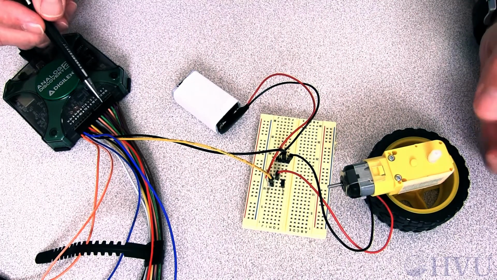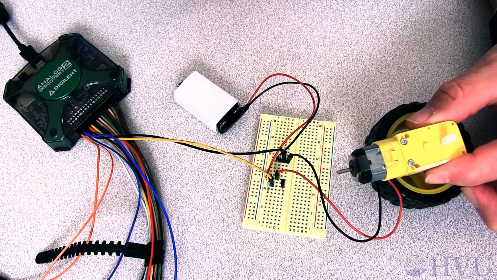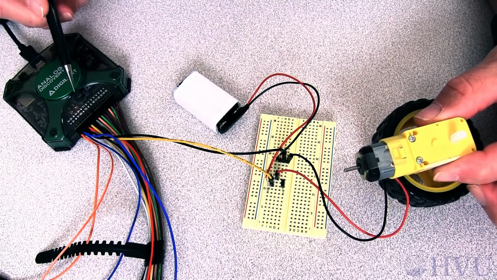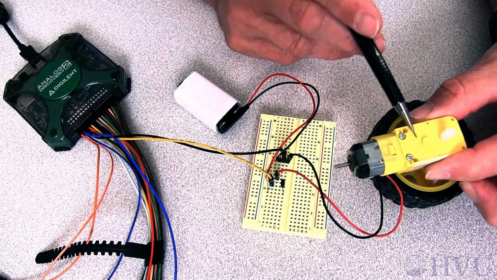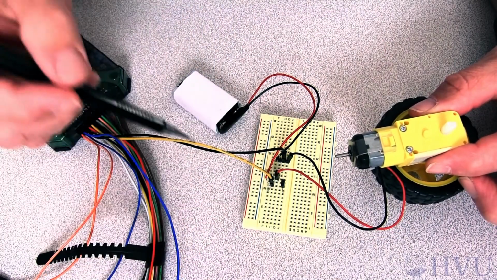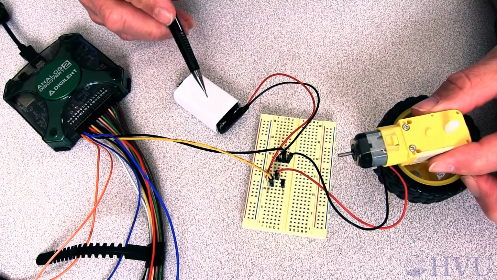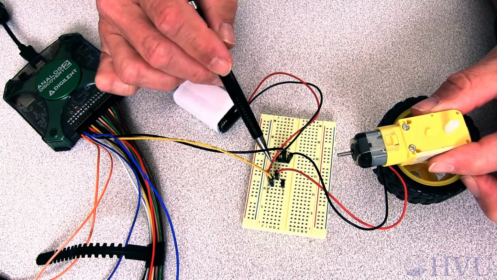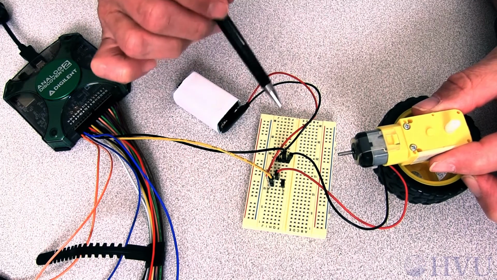I want to use my Analog Discovery to turn this motor on and off. Unfortunately, the Analog Discovery itself doesn't put out enough power to turn this motor. So I've created a dependent source that's controlled by the Analog Discovery. This 9-volt battery provides power to the drain of the MOSFET.